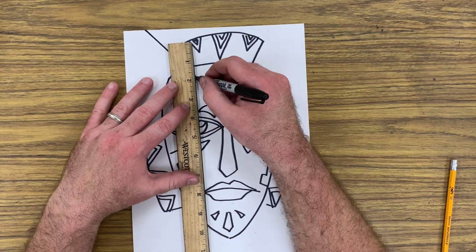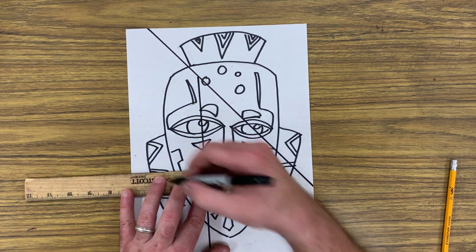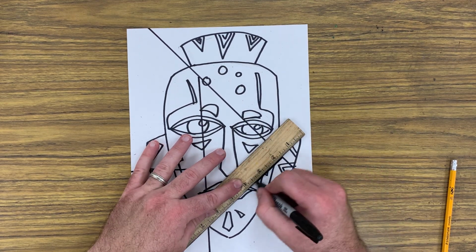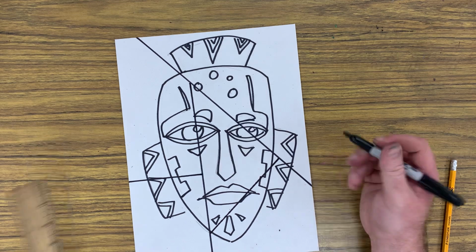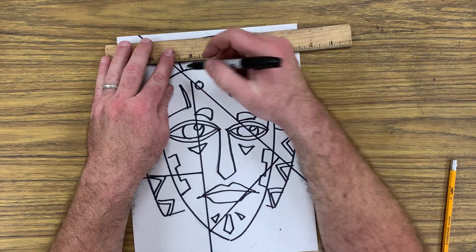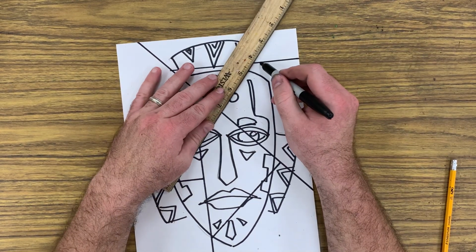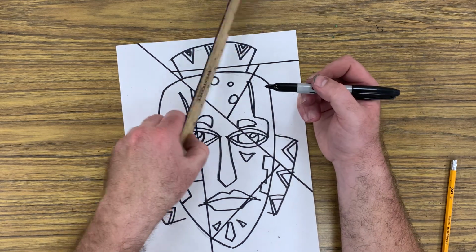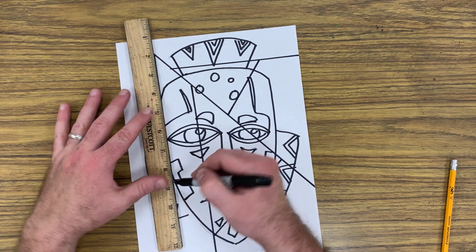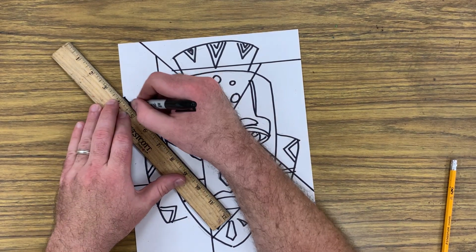I'm gonna come here, vertical, horizontal, diagonal in the other direction. All straight lines. So let's start over. I'm gonna come up here. I'm gonna go horizontal, diagonal, vertical, other direction, diagonal.